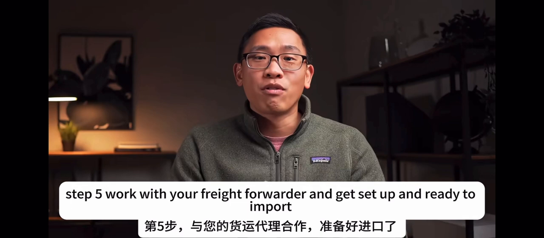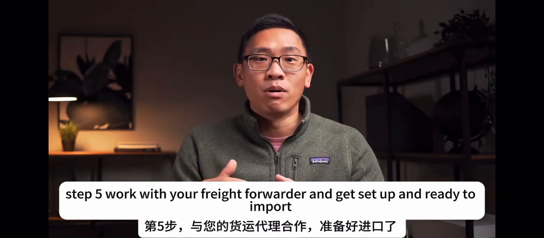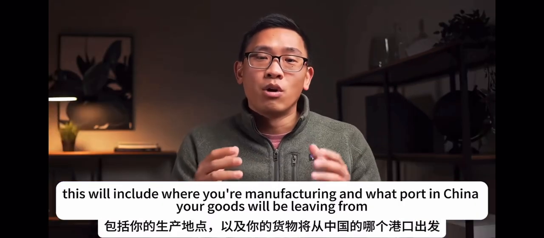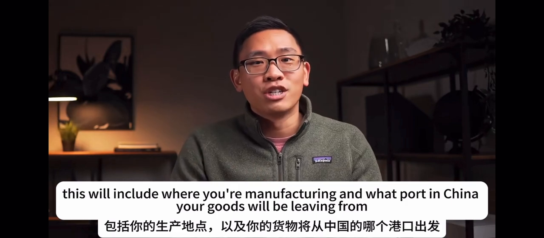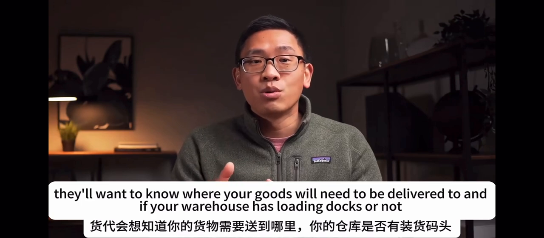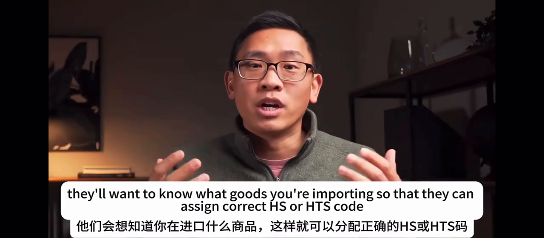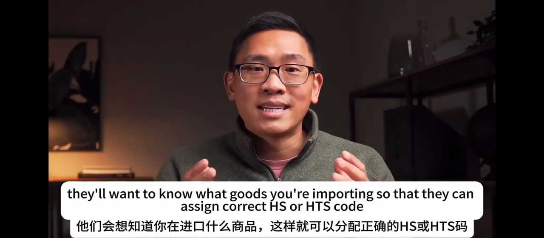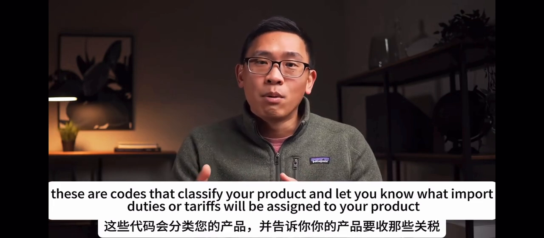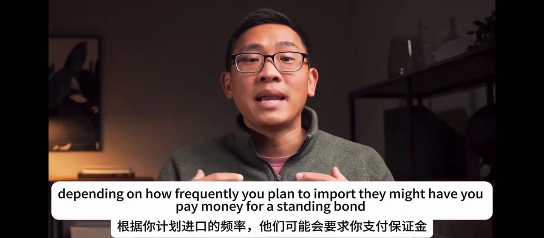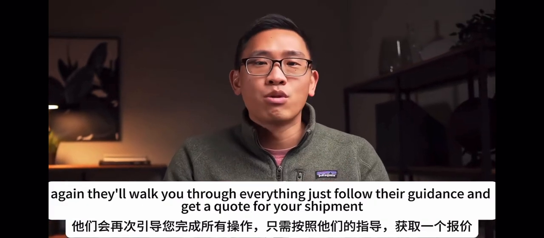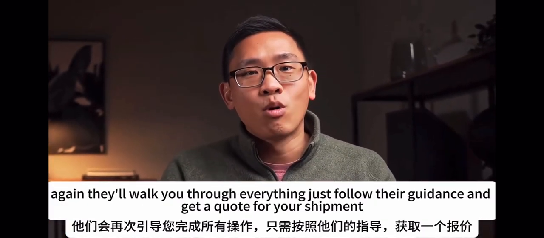Step 5. Work with your freight forwarder and get set up and ready to import. They'll guide you through the setup process and ask you all the questions they need answers to. This will include where you're manufacturing and what port in China your goods will be leaving from. You can ask your supplier for this info. They'll want to know where your goods will need to be delivered to and if your warehouse has loading docks or not. They'll want to know what goods you're importing so that they can assign the correct HS or HTS code. These are codes that classify your product and let you know what import duties or tariffs will be assigned to your product. Depending on how frequently you plan to import, they might have you pay money for a standing bond. Again, they'll walk you through everything. Just follow their guidance and get a quote for your shipment.